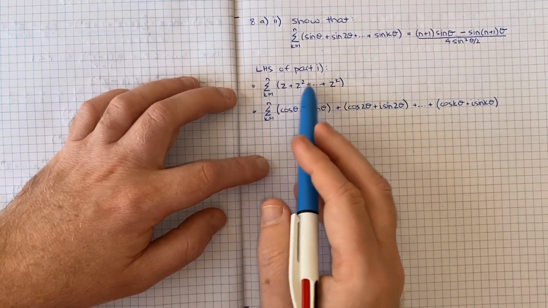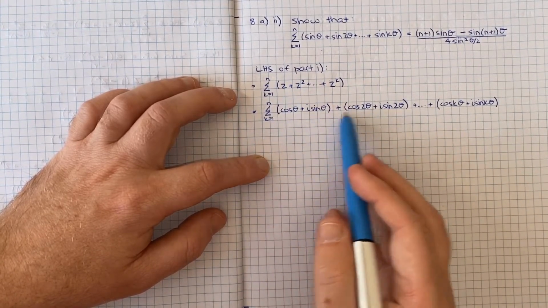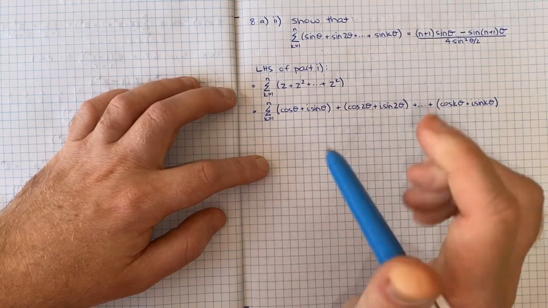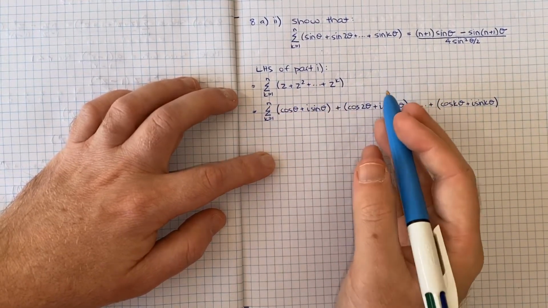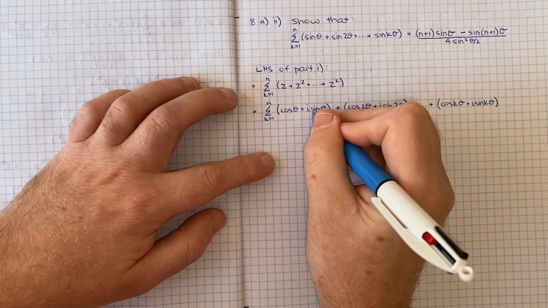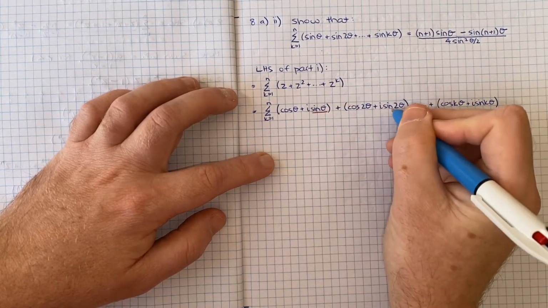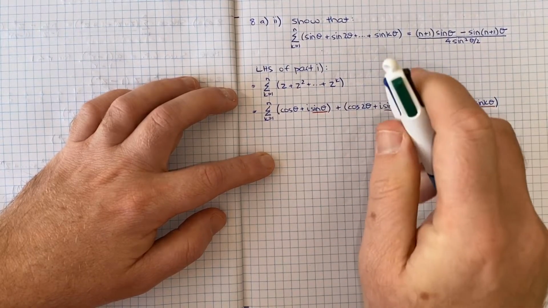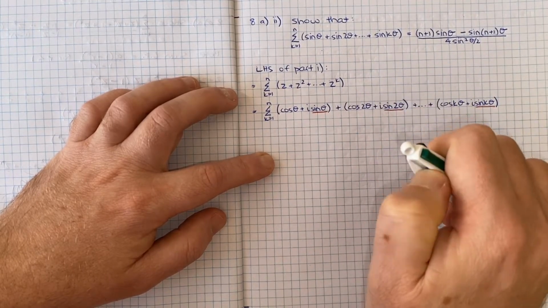So that's the left-hand side expanded into this format, but remember we're only really concerned with the imaginary part, and what that really means is just the bits that are linked to i. So I'm underlining these here because that's what we're going to focus on.